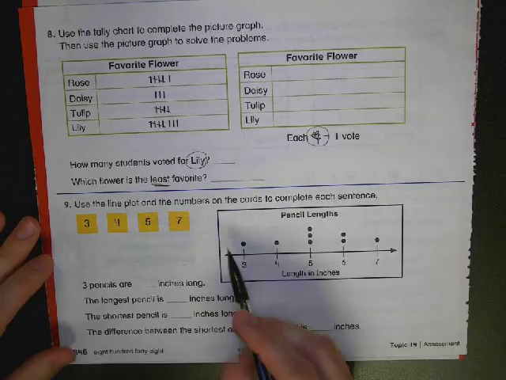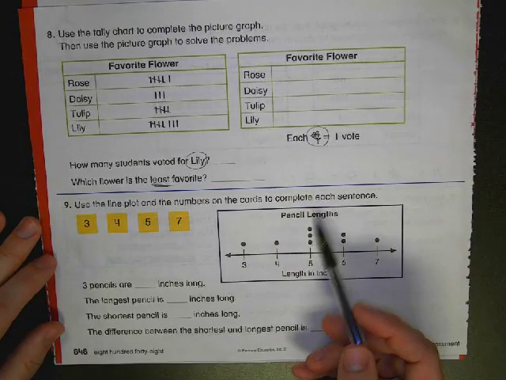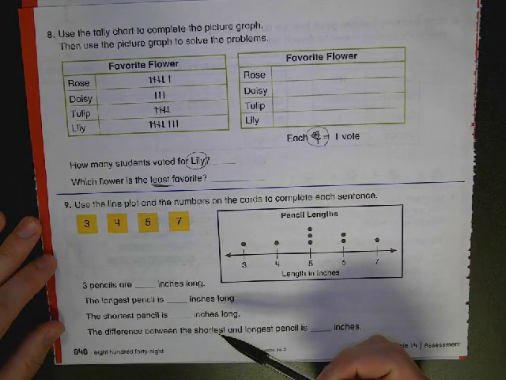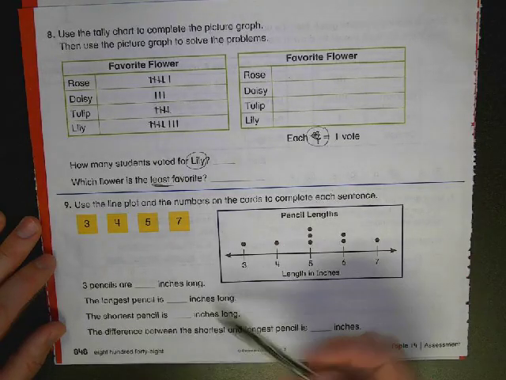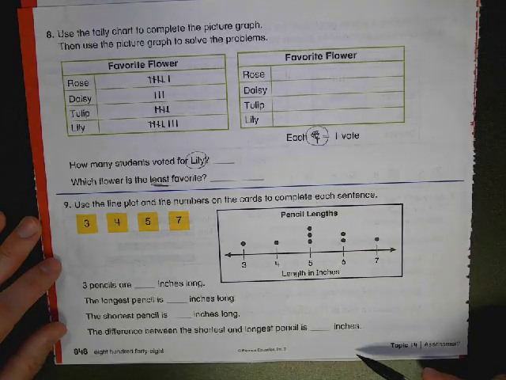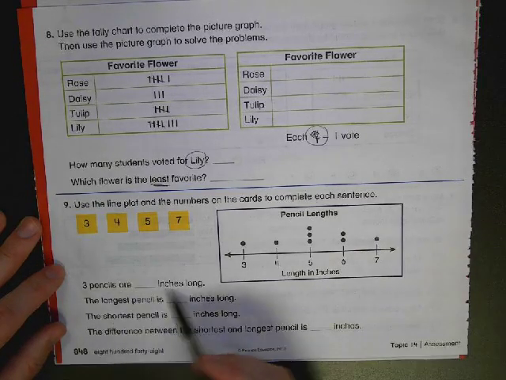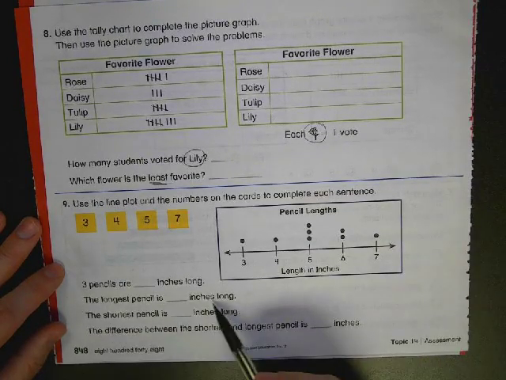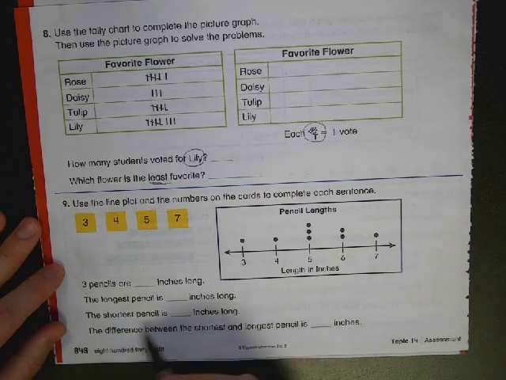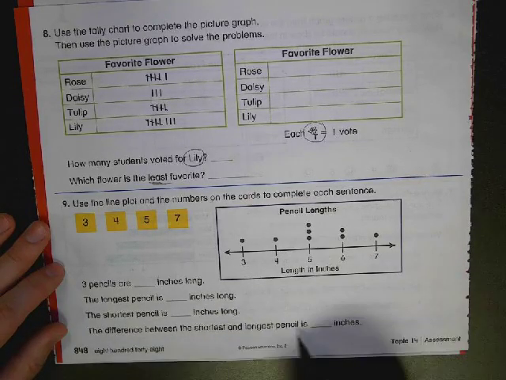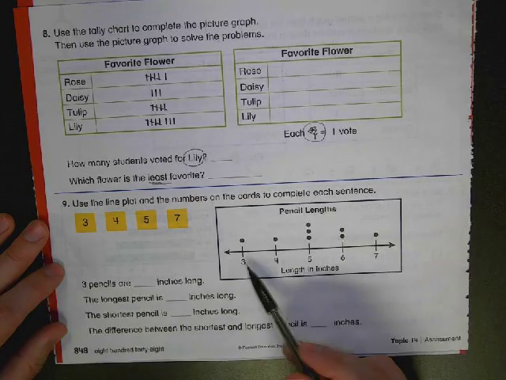Use the line plot and the numbers on the cards to complete each sentence. So these answers, 3, 4, 5, and 7, are going to go down here. 3 pencils are blank inches long. The longest pencil is blank inches. The shortest pencil is blank inches. And the difference between the shortest and the longest pencil is shortest, longest.